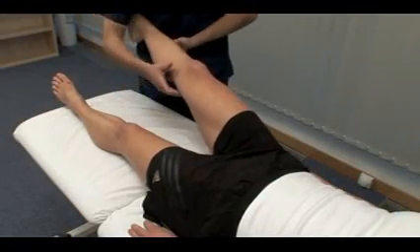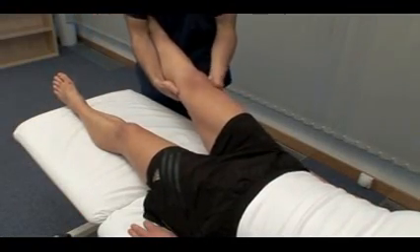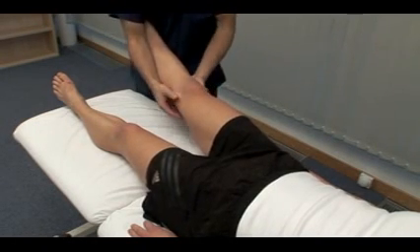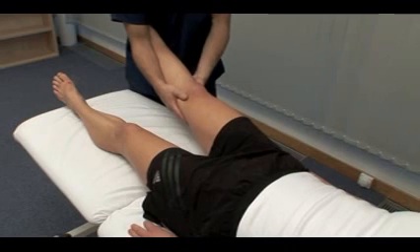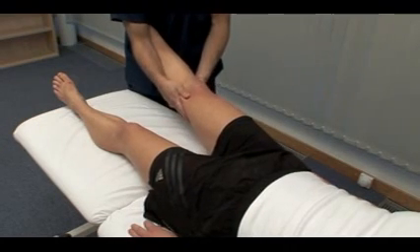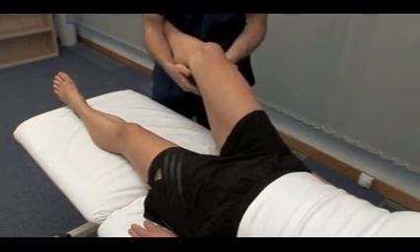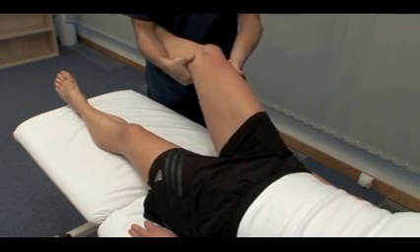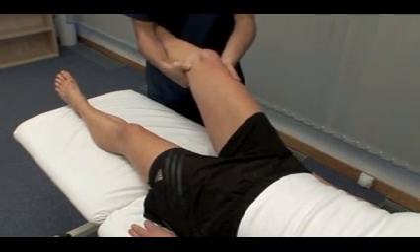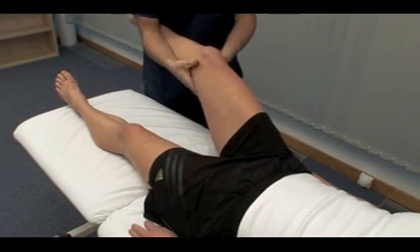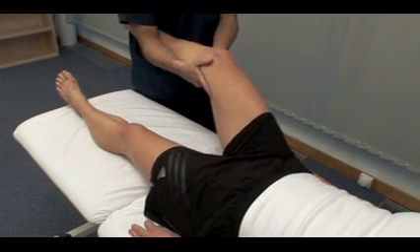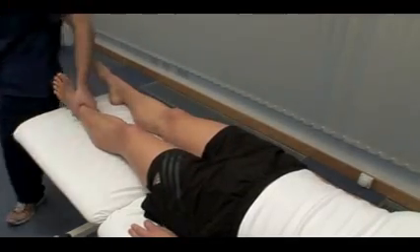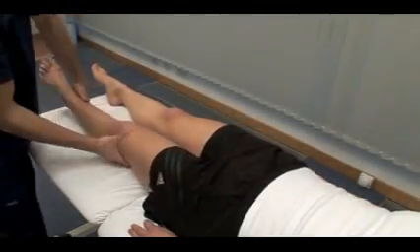And just let me take the weight of your legs. To test the collateral ligament stability, hold the ankle between your elbow and side. Use your thumbs to feel the joint line and assess the degree to which the joint space opens. And just bend it up a fraction. If the knee is stable, repeat the process with the knee flexed to 30 degrees. In this position, the cruciate ligaments are not tight. And the same on the other side.